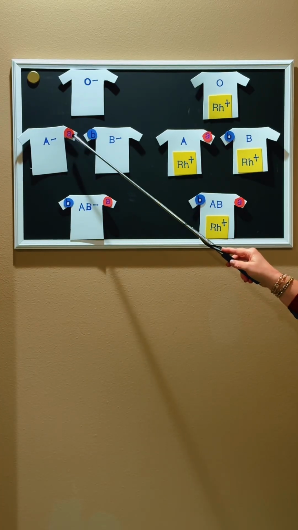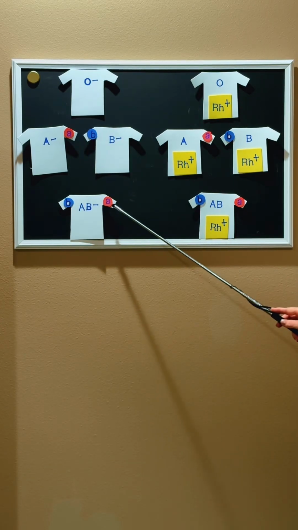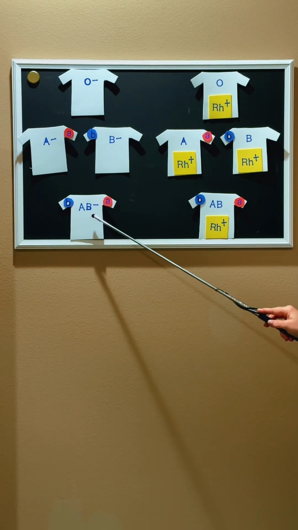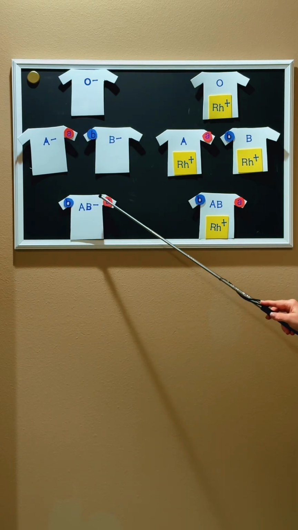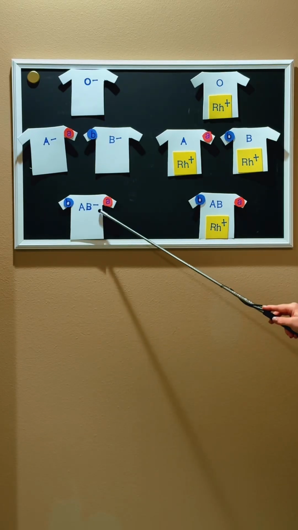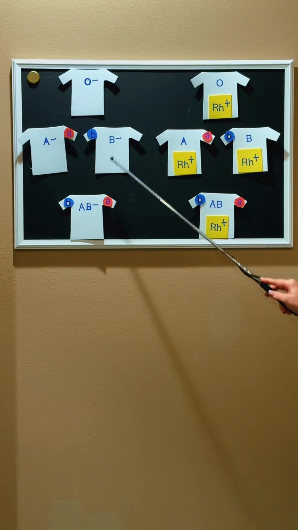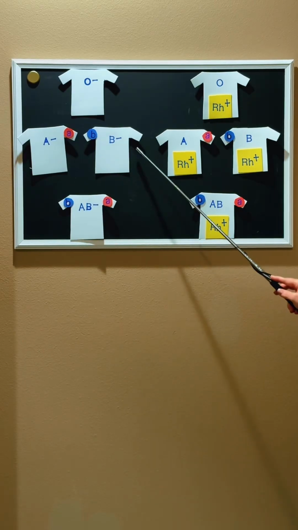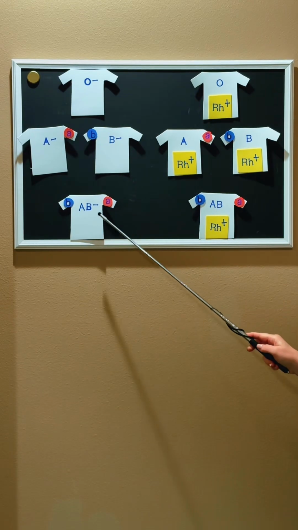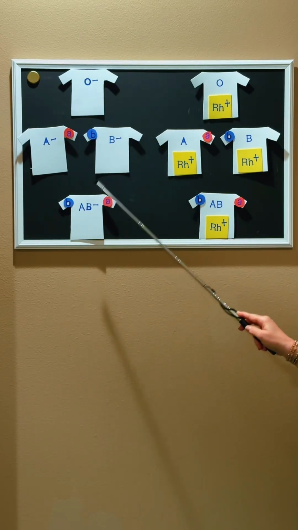This one has an A on it. You might see the AB negative also has an A on it, so this one can safely go into AB. AB is the universal recipient, so they can safely receive anything. An AB negative has both the A and the B on it, so it can get A negative, B negative, or O negative. So this one can go to anybody.